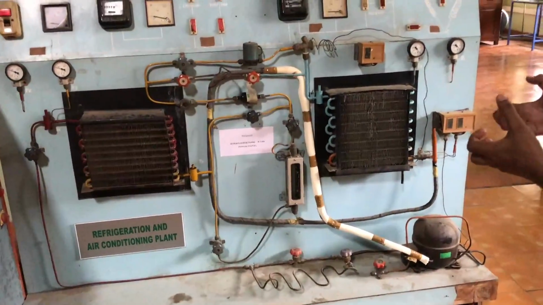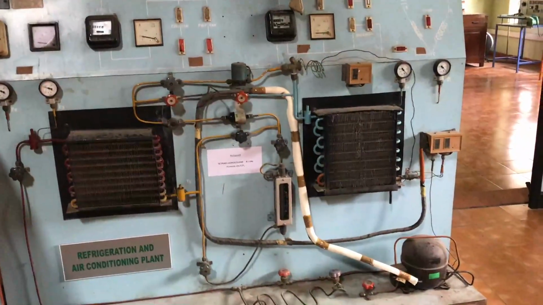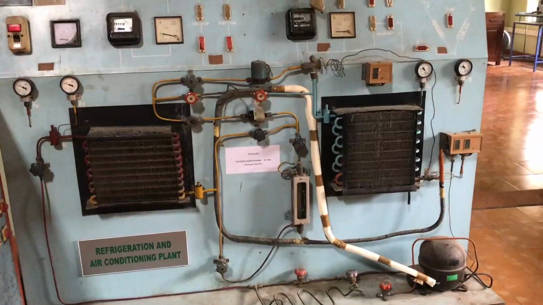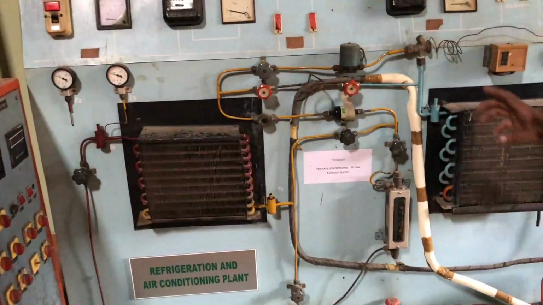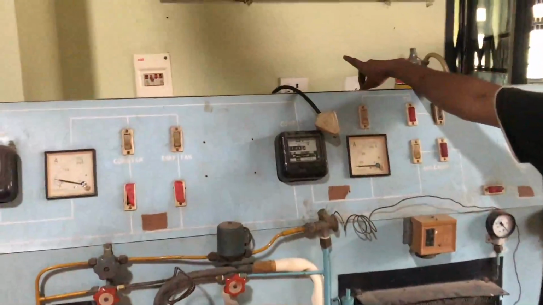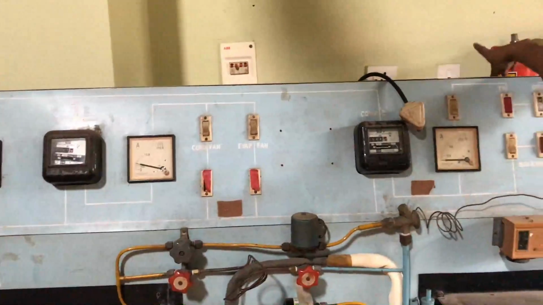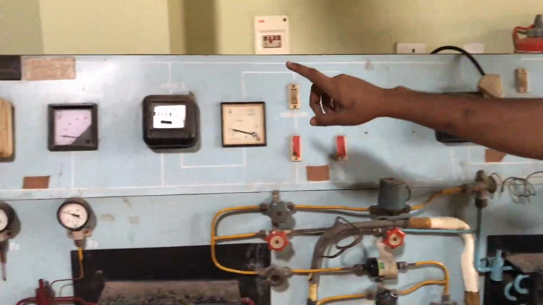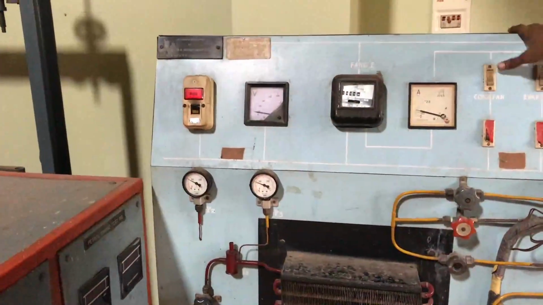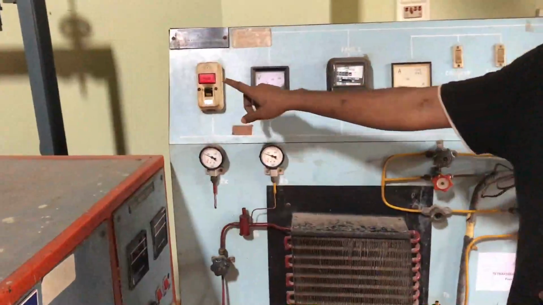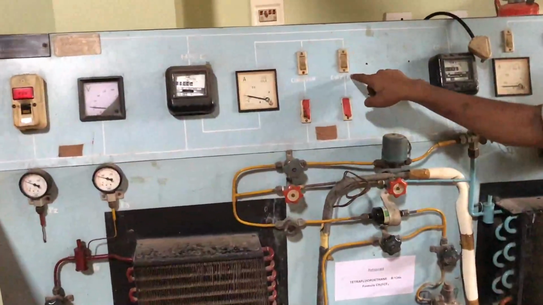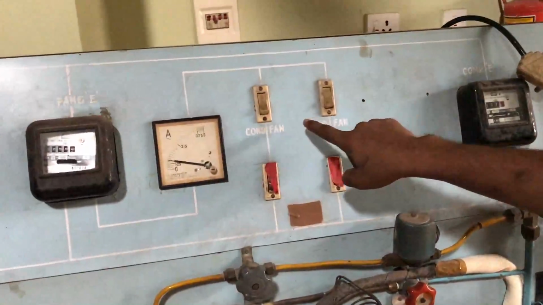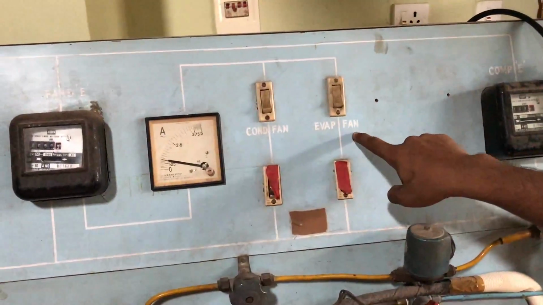And here, if you are to find the COP of the system, we will have to find the heat absorbed and the work of the compressor. So what we do is we'll be switching on the main supply by plugging this in. After that, this is the mains of this particular setup that has to be switched on.